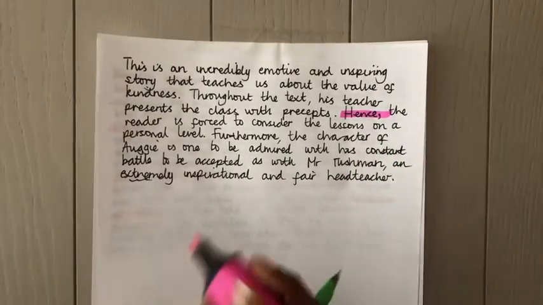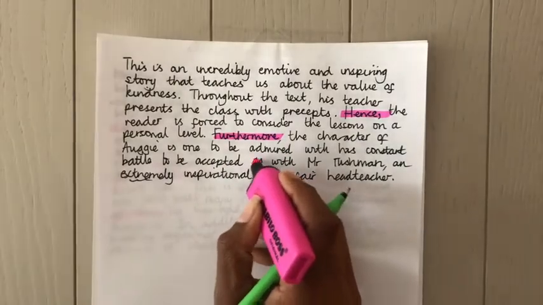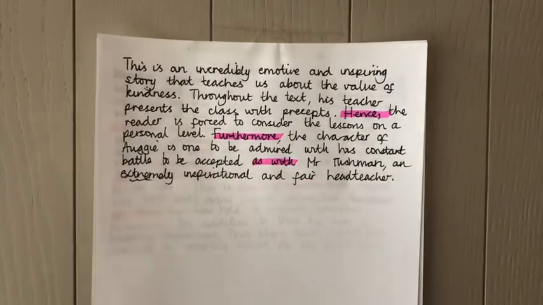So let's highlight I've used furthermore and as with more conjunctions.